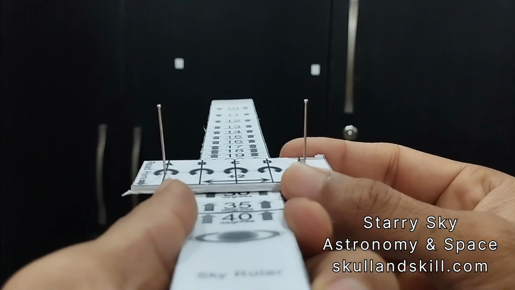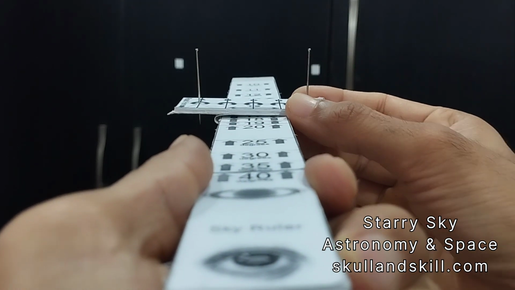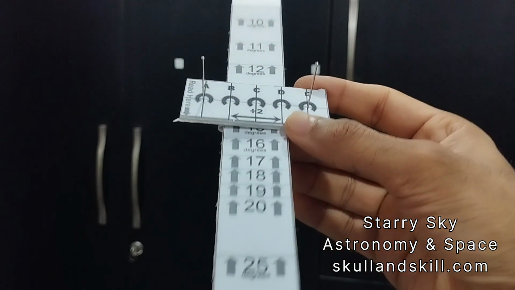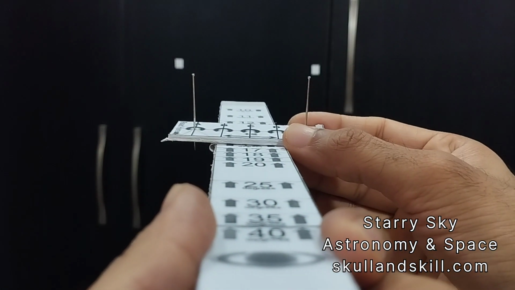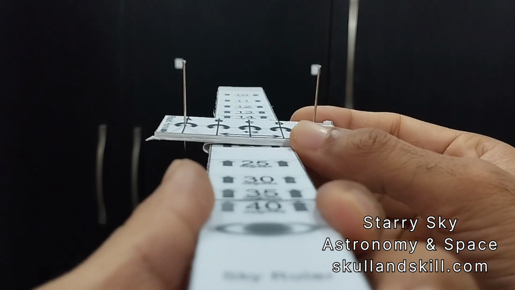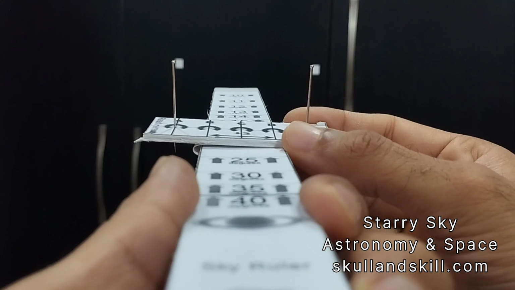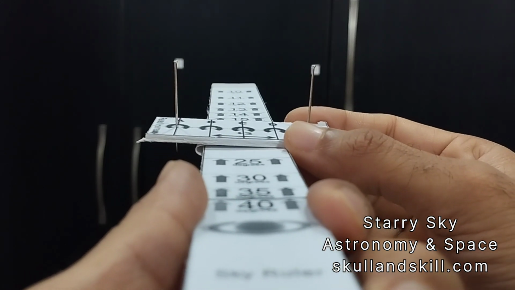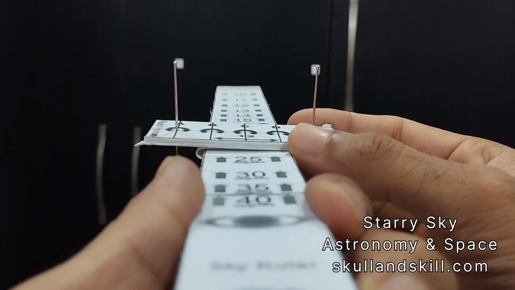Slide this cross piece such that these two pins at A and E position that you're seeing will match the stars. You want to find the angles between those stars. A and E pins, if I put it over here, are matching those two stars.